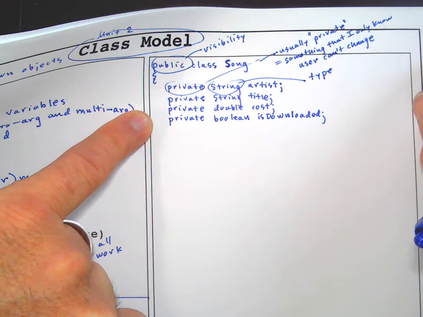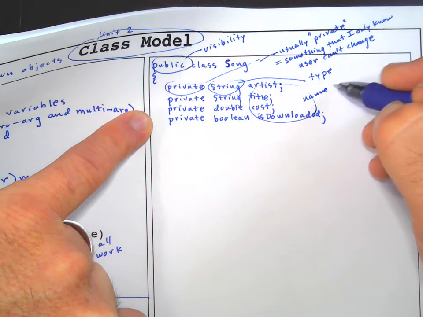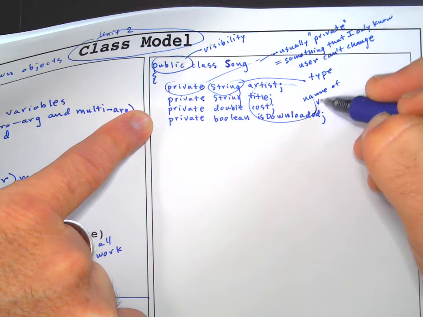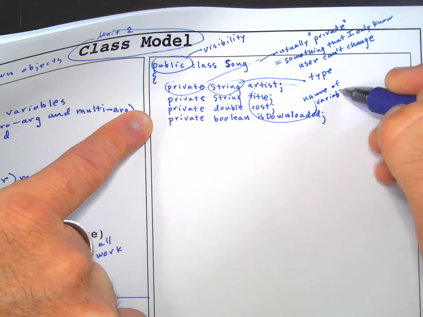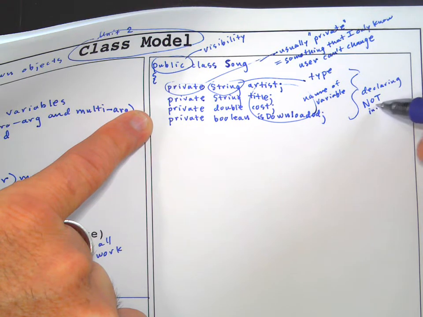And then these are the names of the variable. And all we're doing right now, with all of this right here, is we're just declaring them. We are not initializing them. We're not giving them values. Okay? In this situation, we're not doing it.